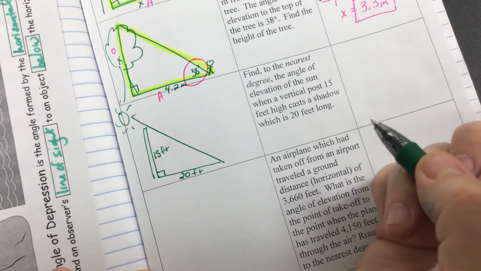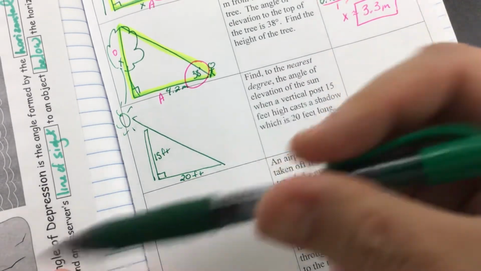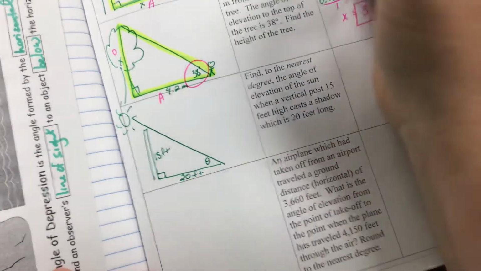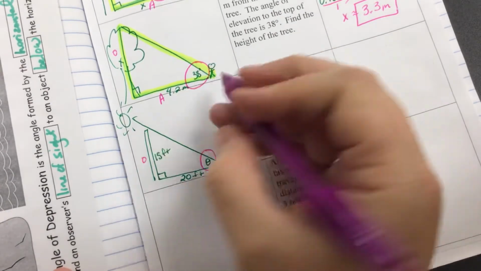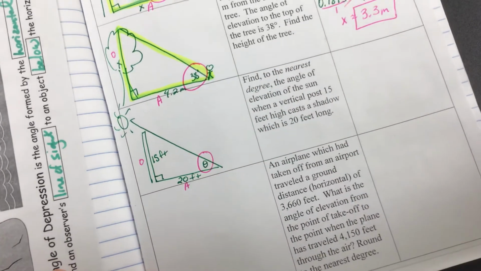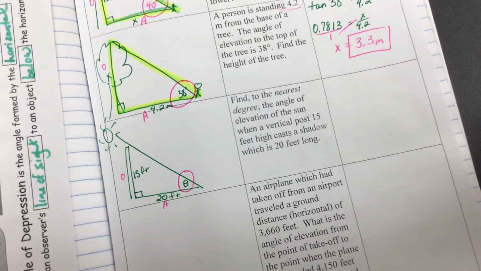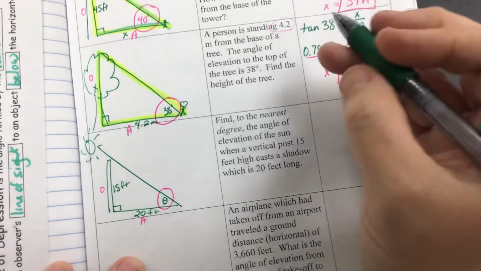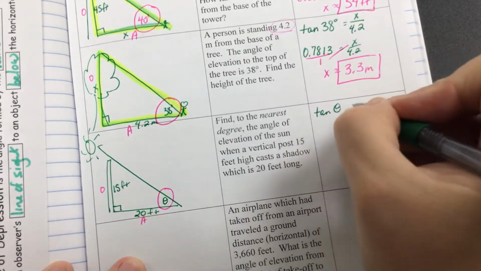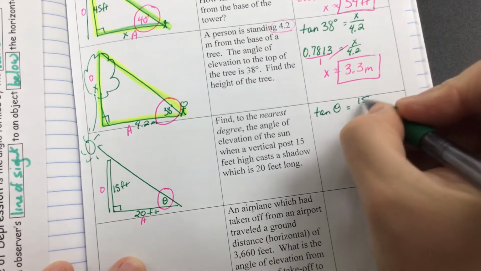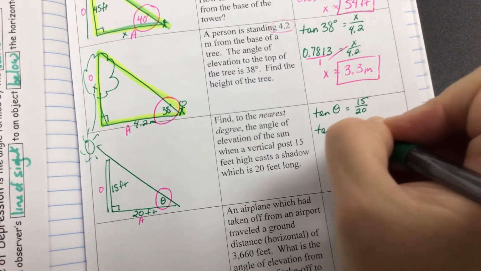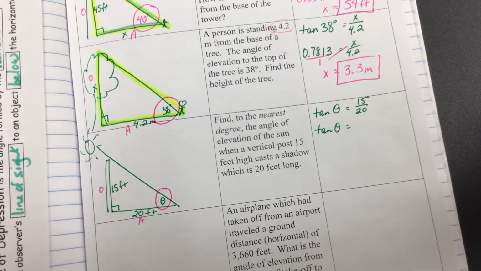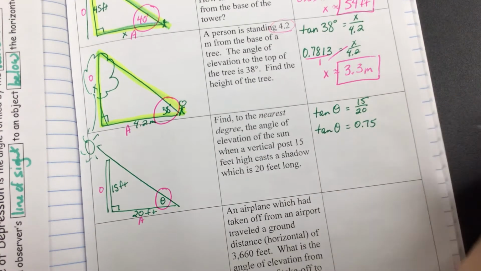And I want to find the angle of elevation. So again, going up, this is the angle theta or x, whatever you want to call it. So again, with respect to this angle, 15 would be opposite, 20 would be adjacent. So if I'm dealing with opposite and adjacent, we're probably talking about the TOA or the tangent part. So we're going to say the tangent of theta equals opposite, which is 15, over adjacent, which is 20. So when we did these problems before, the next step would be to write 15 over 20 as a decimal. So 15 divided by 20 is 0.75.